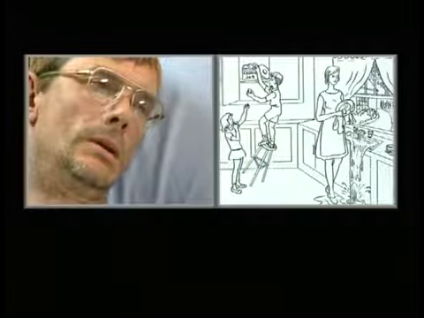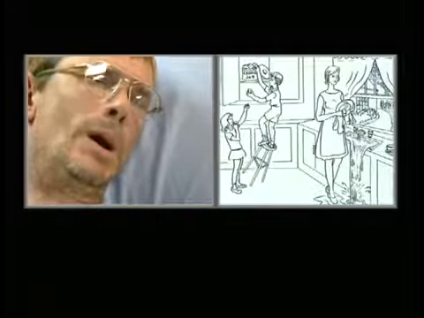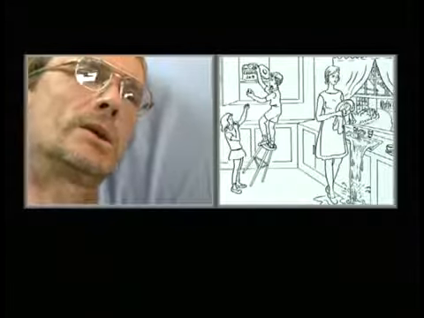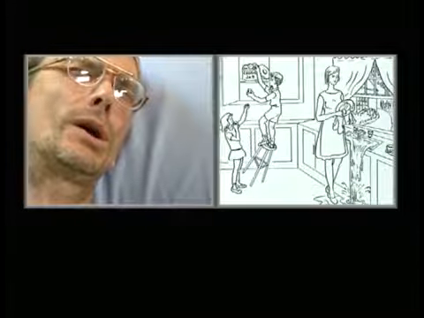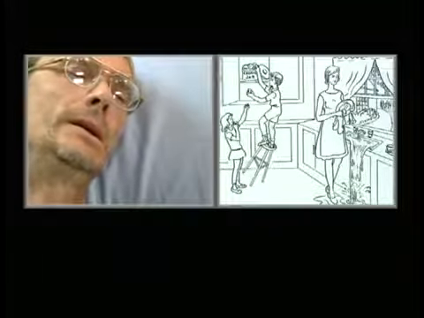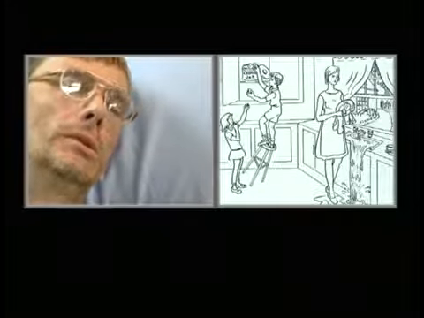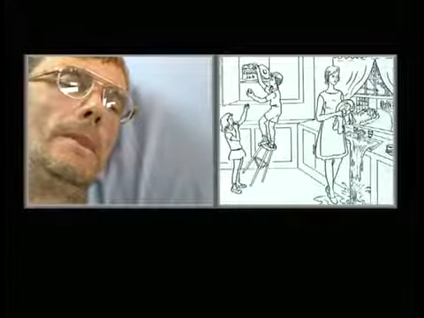Well, boy has getting cookie jar. Now he's falling on the stool. Very good. Do you see anything else?